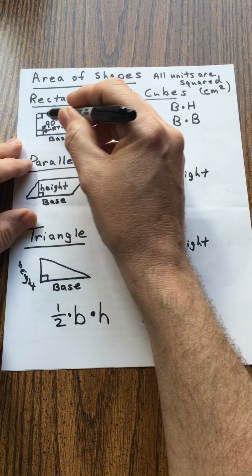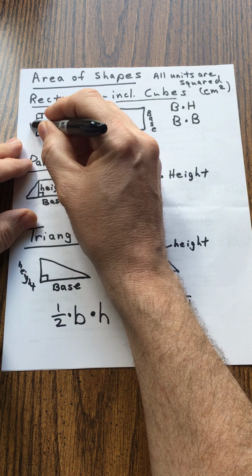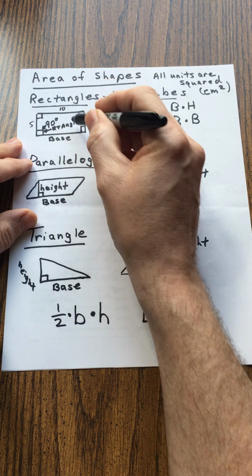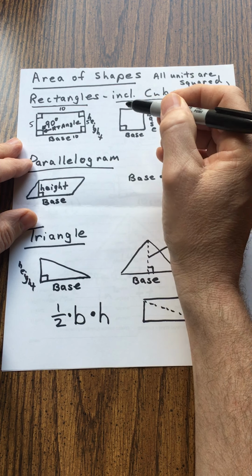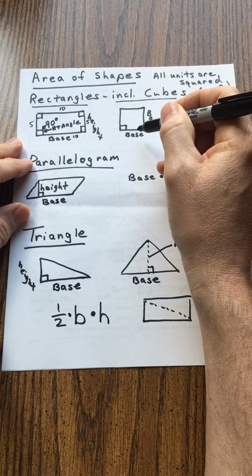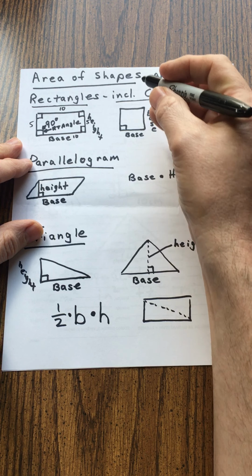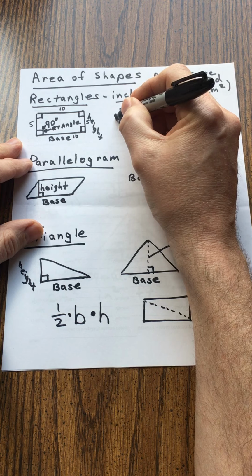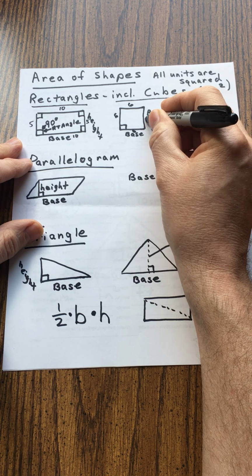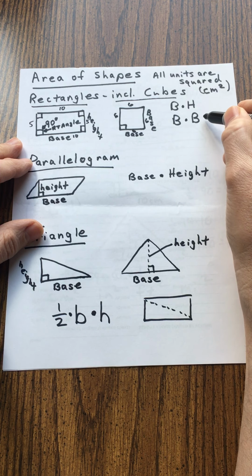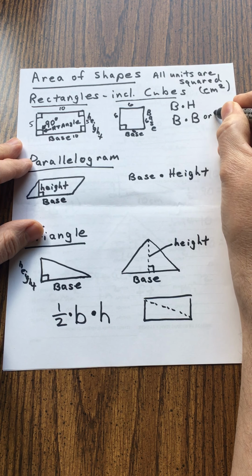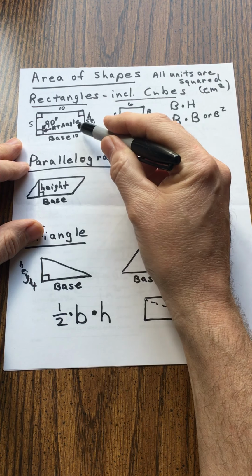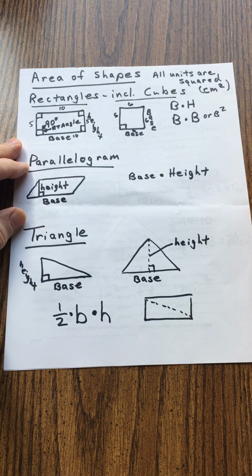Opposite sides have the same value. So if this one over here is 5, this one has to be 5. If this is 10 up here, well, gosh darn it, this has to be 10 down here. If we have a cube, obviously all the sides are going to be the same. So the formula for that is base times base, or you can even say base squared. That's going to give us our area of our rectangles and cubes.